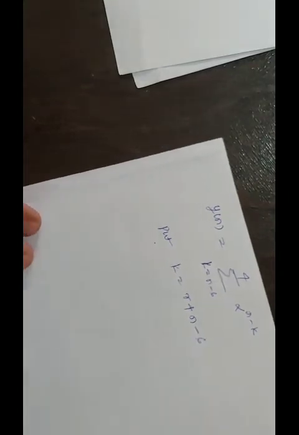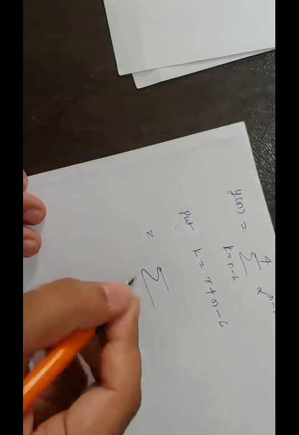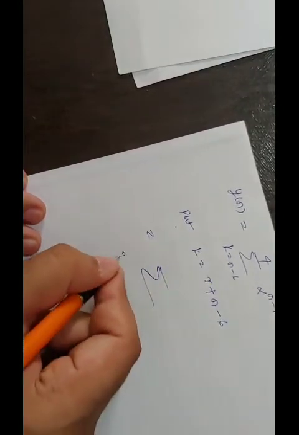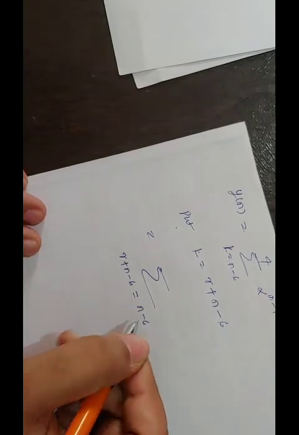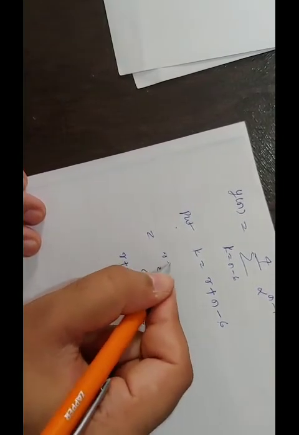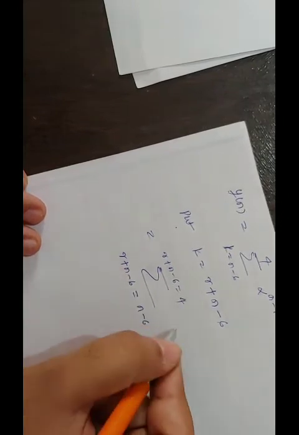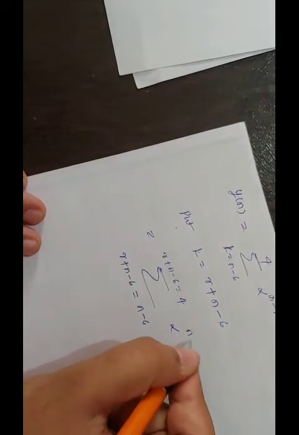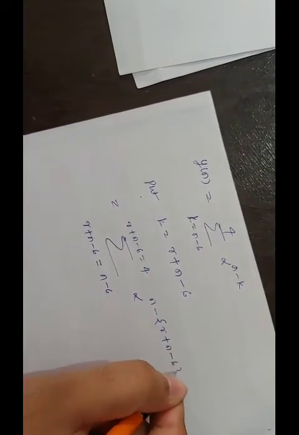So now what will happen, look at here, the summation, let us replace k by r plus n minus 6, which is equal to n minus 6. So again here one more time I am writing r plus n minus 6, which is equal to 4. Then alpha to the power n minus k value is replaced by r plus n minus 6. So now it becomes like this.